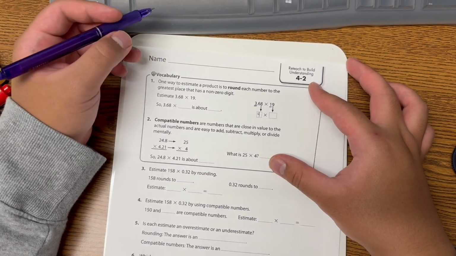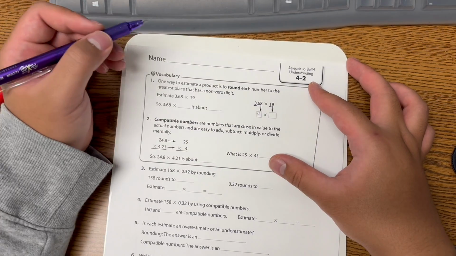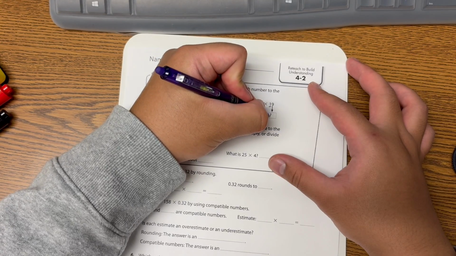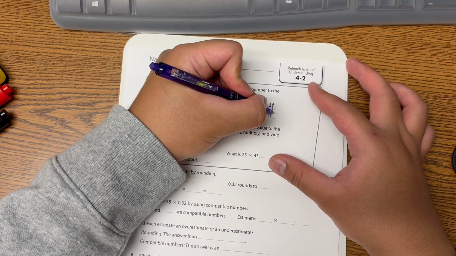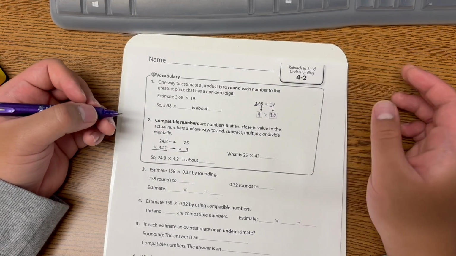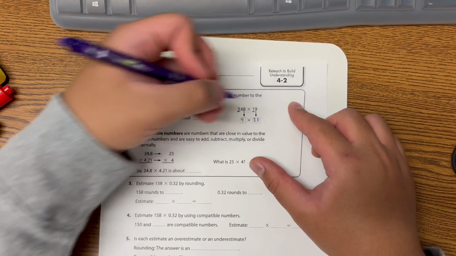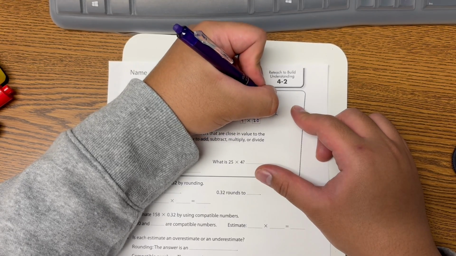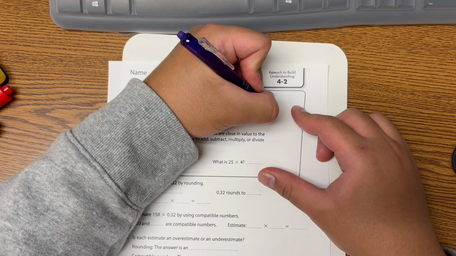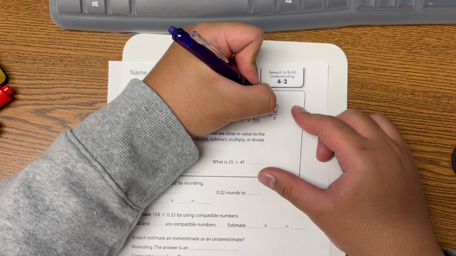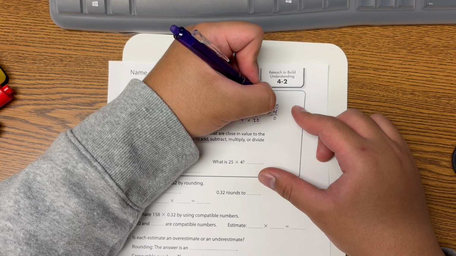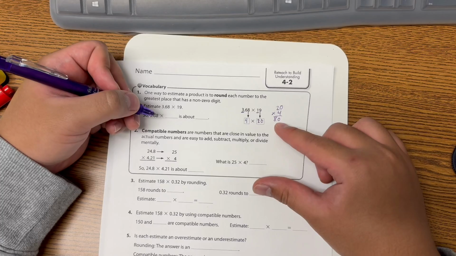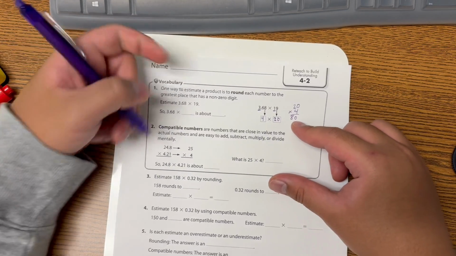When I look at one digit to the right of the 1, 9 is 5 or greater, so I will round my 1 up to 2, and all other numbers become a 0. 4 times 20, we can rewrite out to the side if we need. Any number times 0 is 0, as the zero property states, and then the 2 times the 4 is an 8, making our product about 80.